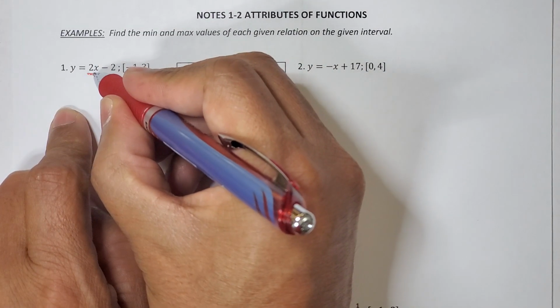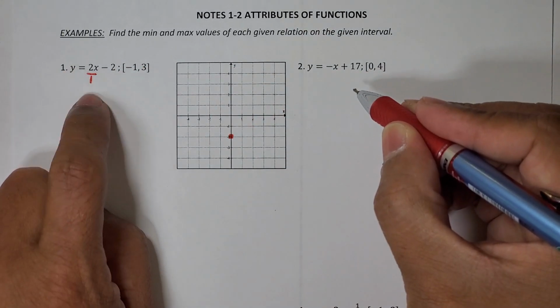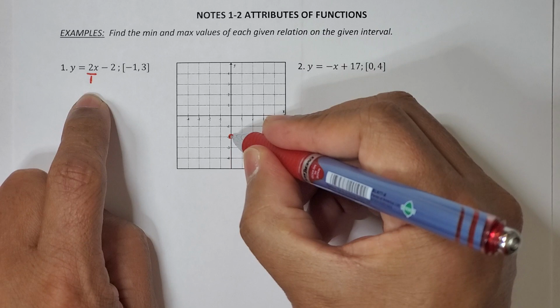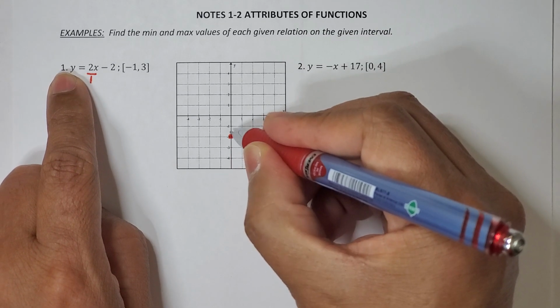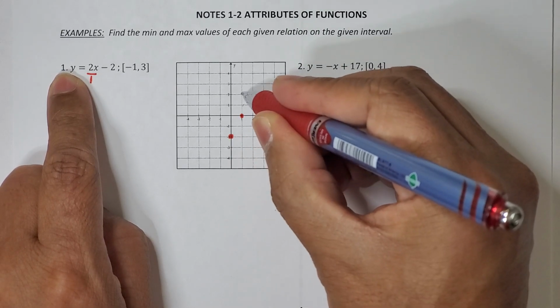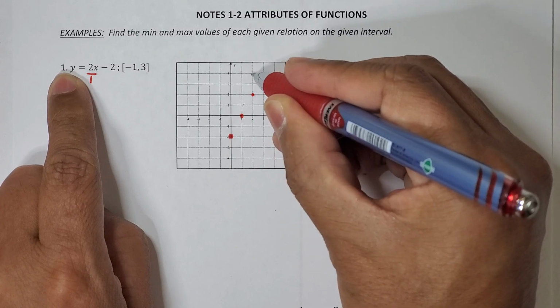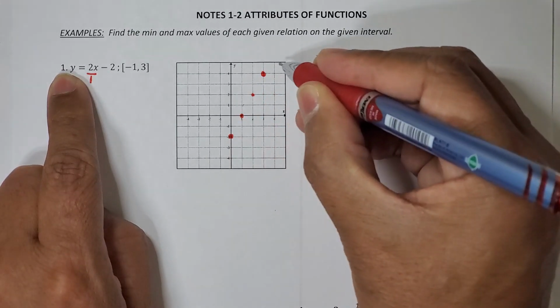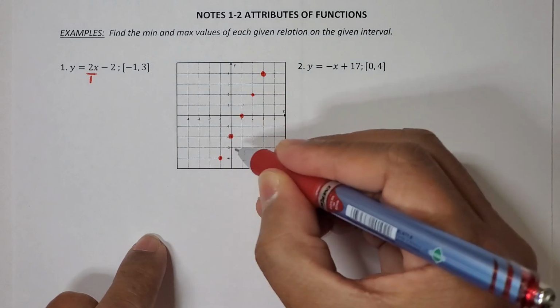Now I see that this is a slope of 2. So there's an implied rise of 2 and a run of 1. So from this point, this has a positive slope. Okay, so I'm going to go up 2 and run 1. And again, up 2 and run 1. And I can get as many points as I want. Up 2 and run 1. And I can also go down 2 and left 1.